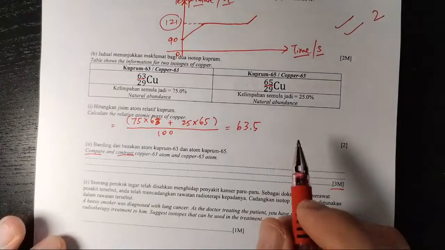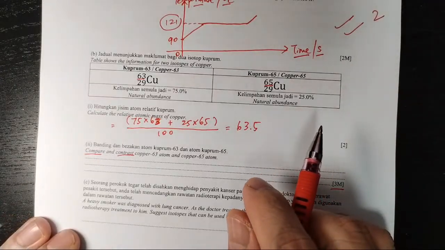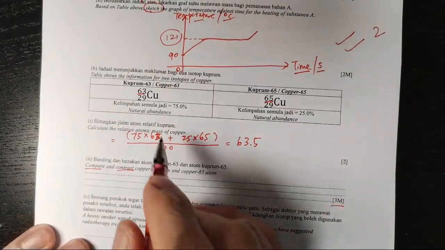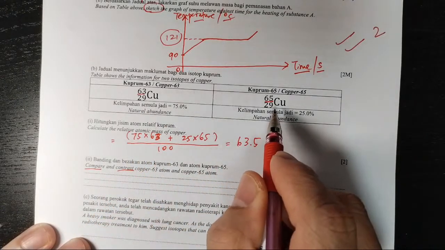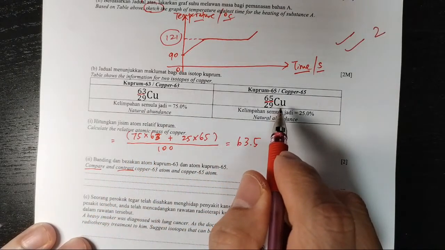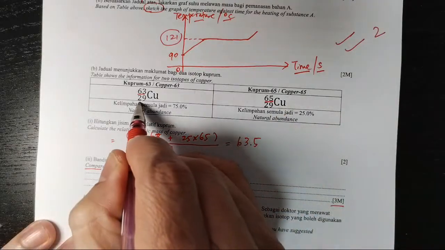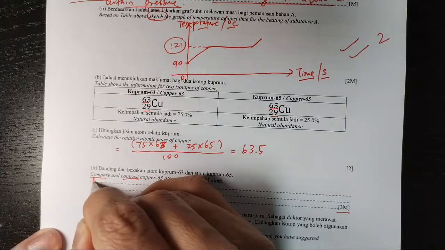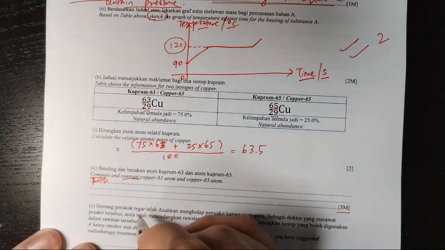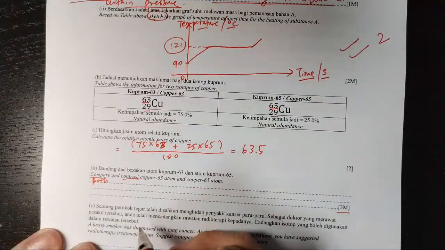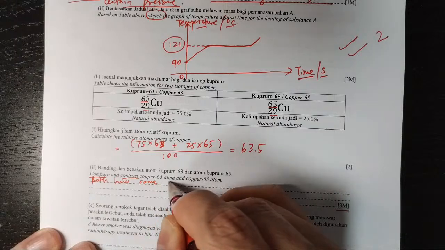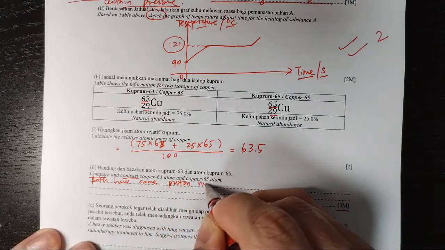What can we differentiate first? We can see the similarity: 29. You can write both have the same proton number, right?